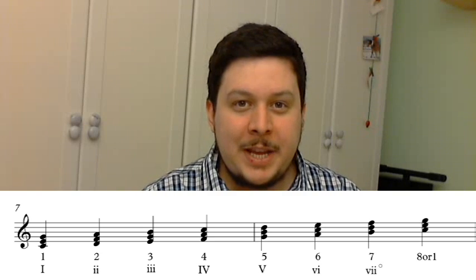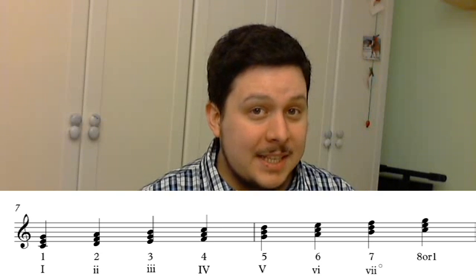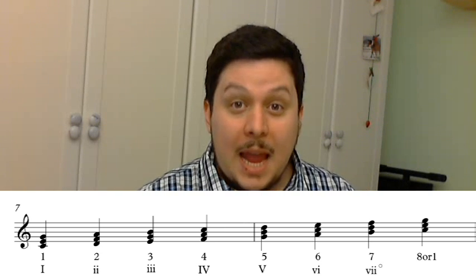In Roman numeral notation, capital letters represent major chords, while lowercase letters represent minor chords, unless of course you also have a little circle, in which case your chord has been marked diminished. Now I know this has been a little dry, but here's where the magic comes in. If you take the time to memorize which chords are major and which chords are minor, according to the Roman numeral system, then you will know what chords to play for any key.